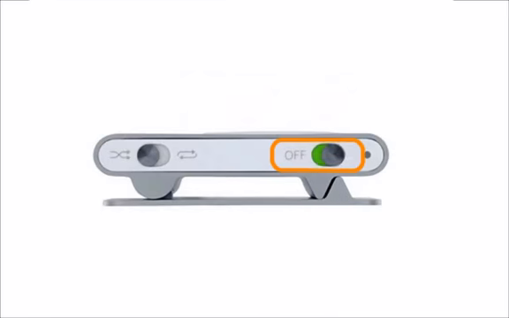Now let's take a look at the settings on your new iPod Shuffle. Turn it on and off using this switch here. This is the iPod Shuffle status light. It lets you know if you've pressed a button, the state of the battery, that your iPod Shuffle is enabled as a disc, or if there's something wrong.